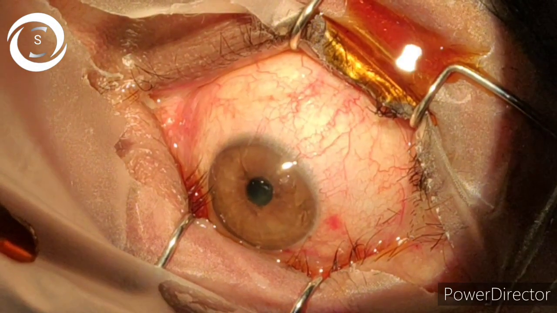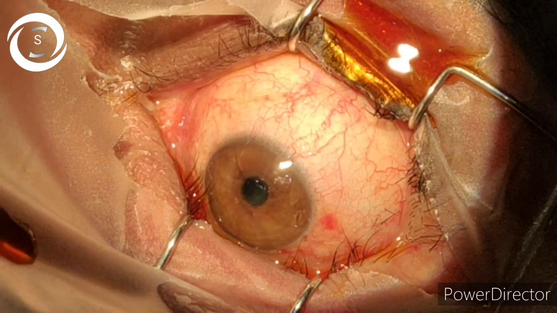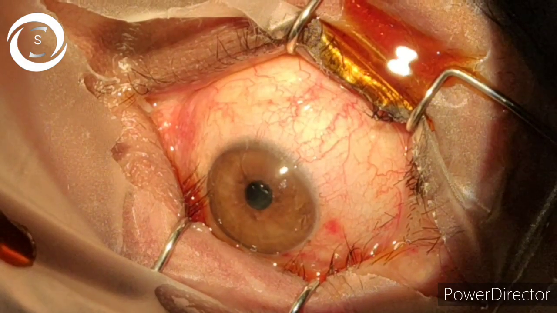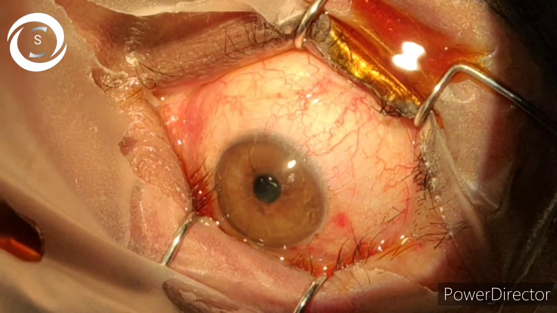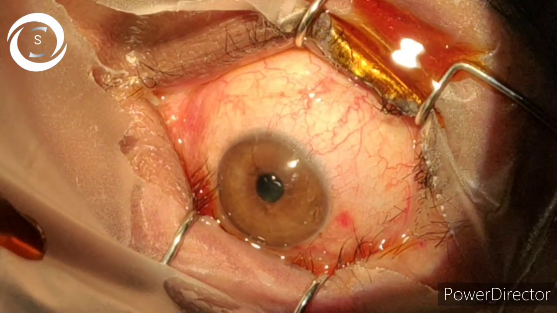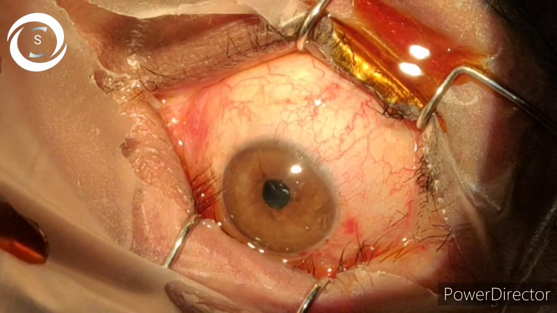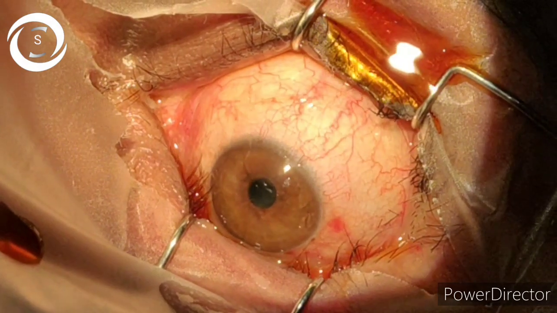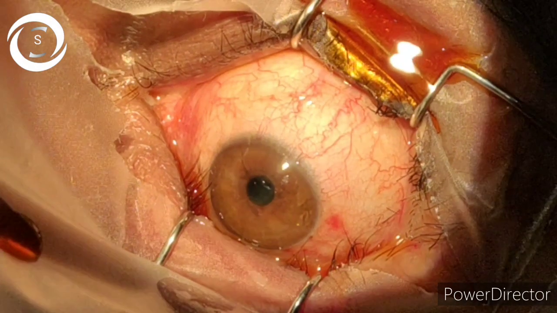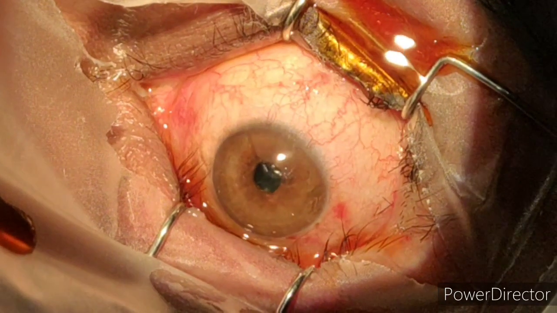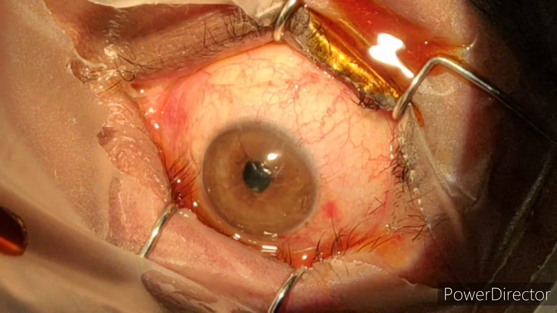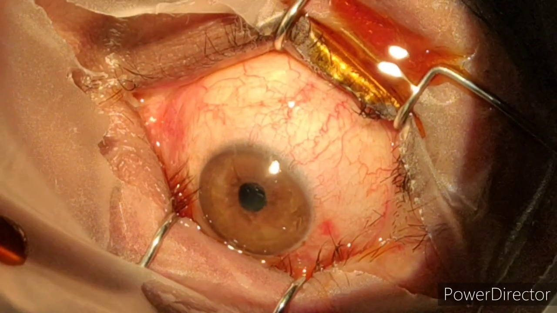The entry should be smooth and gradual at the pars plana. Apply a suture tire or cotton tipped applicator to avoid vitreous reflux. Put again 1 drop of 2% povidone iodine. Remove the eyelid speculum. So these are the steps, and I have also told you the complications.